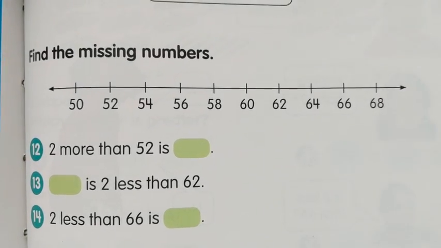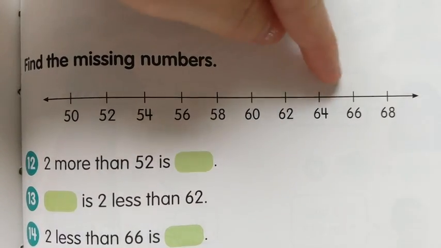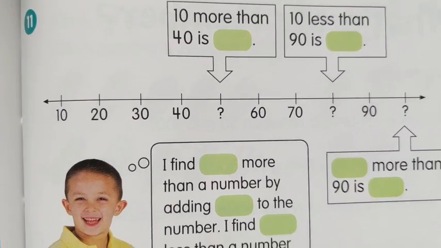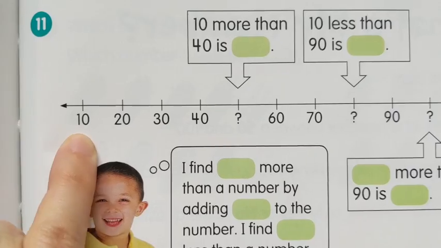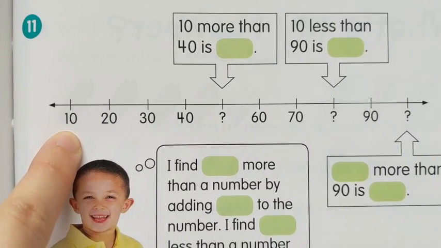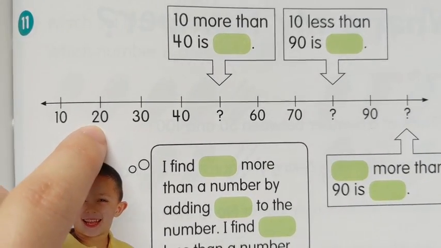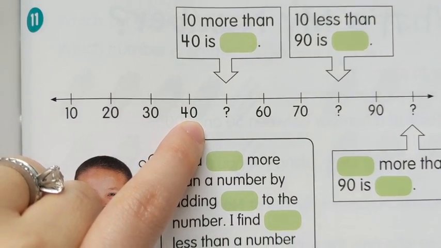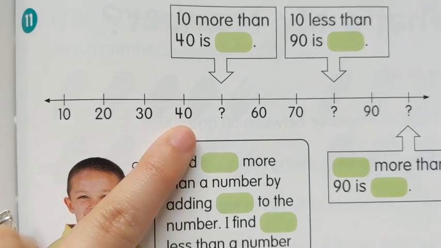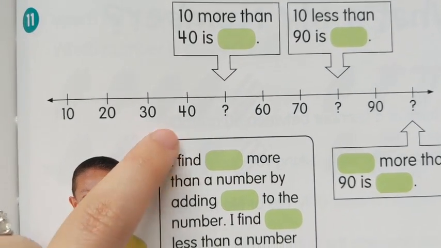So be careful. Some number lines skip numbers. Check out this number line. What do you notice here? Well, first thing you should do is read it out loud. 10, 20, 30, 40. I think this is not going in order, one by one.